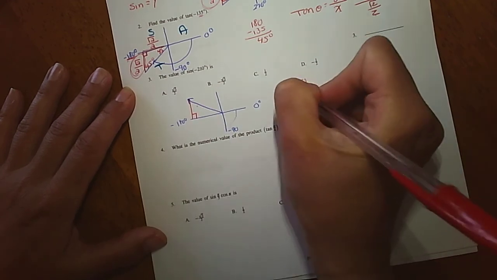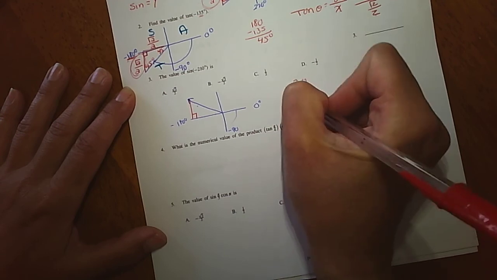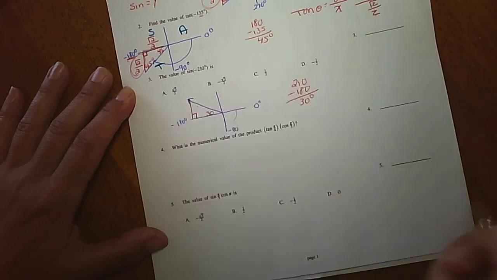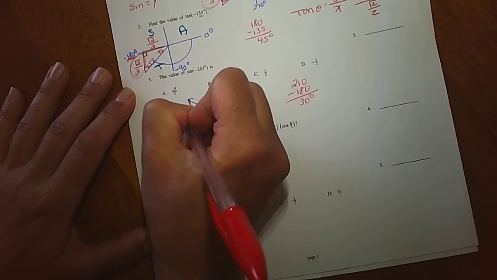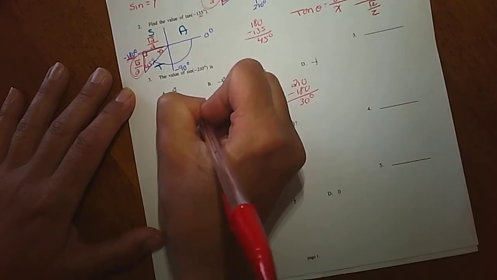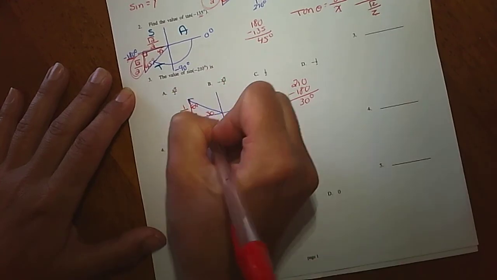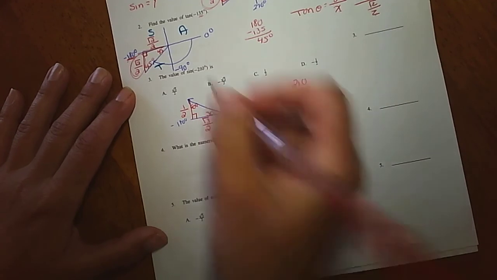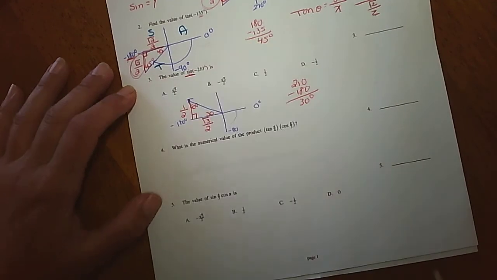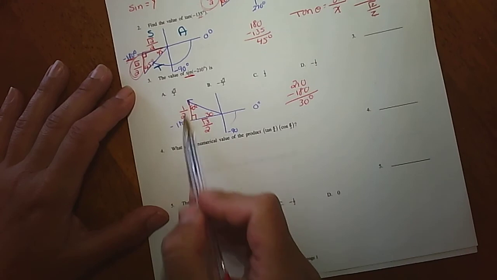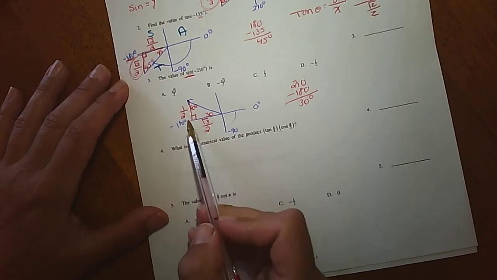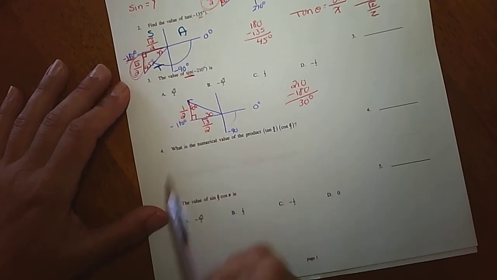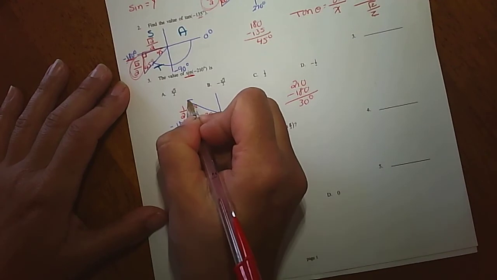So 210 minus 180 is 30. That makes this angle 30. Across from 30 is a half. That means across from 60 is radical 3 over 2. I want sine. Again, sine is the y value, which would be this guy. Is that going to be positive a half or negative a half? Well, it's up, so that means positive.